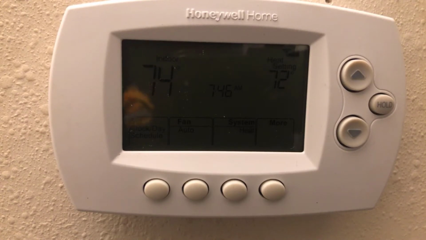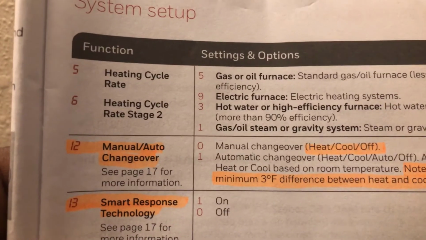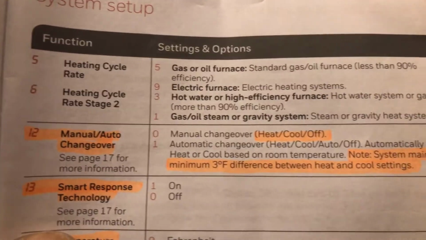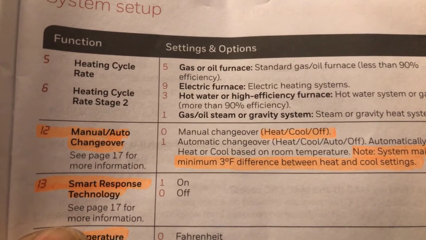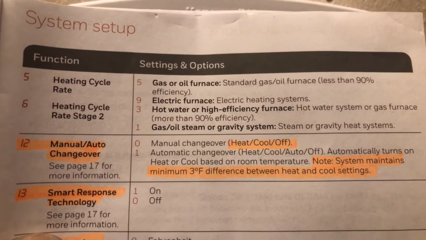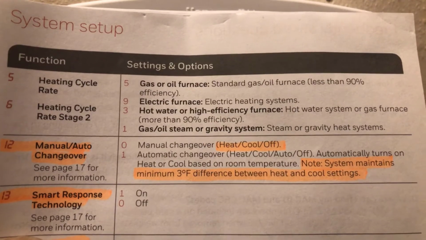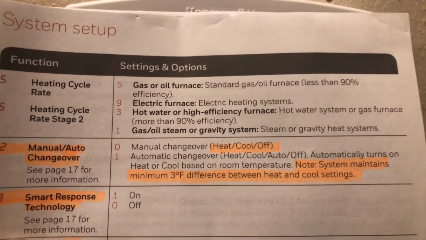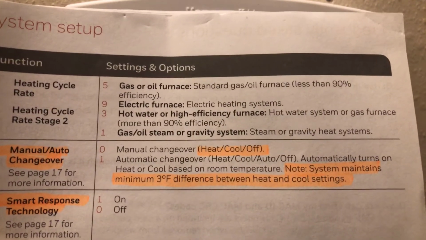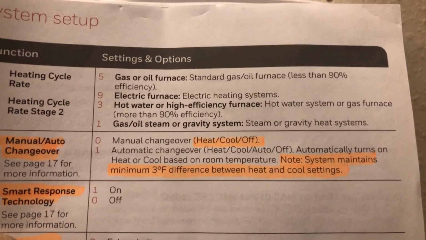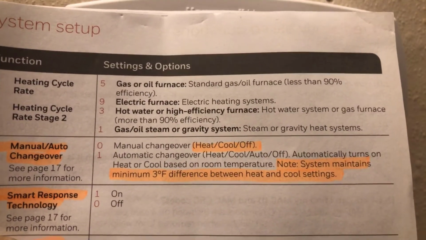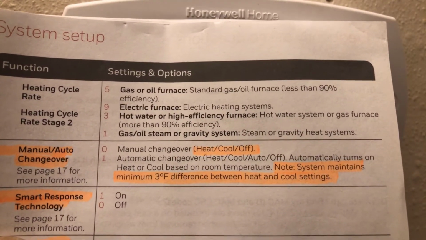Okay, we're gonna go to System Setup, function number 12. And function number 12 is your manual or auto changeover. And I wanna put mine on function. I'm gonna go to function 12, I'm gonna go to option 1, because I want it to automatically change over from heat and cool depending on the temperature inside the house, so that I won't have to keep adjusting from heat to cool. I'm gonna put it on automatic.